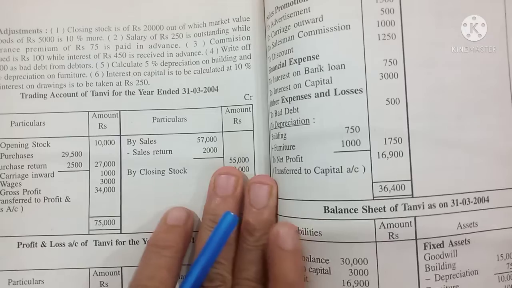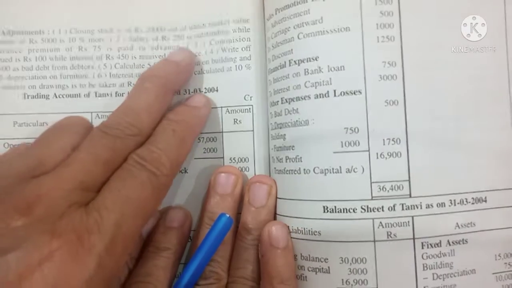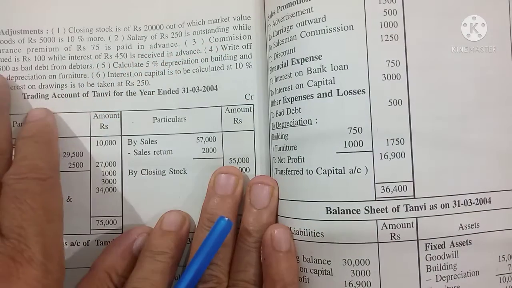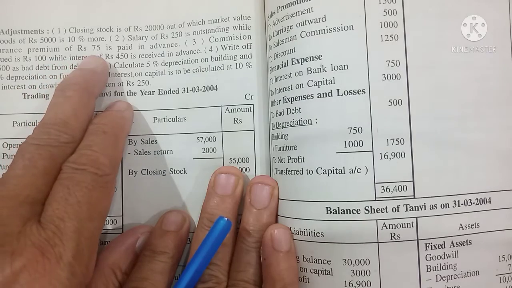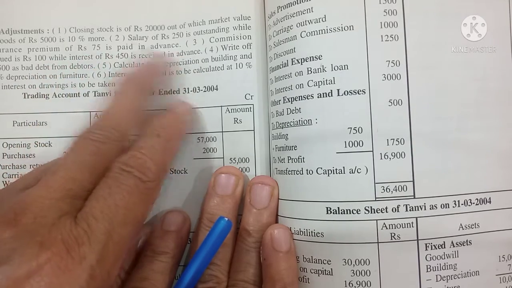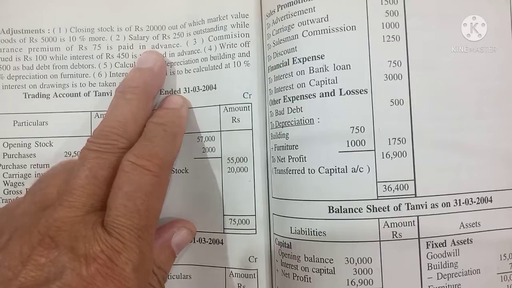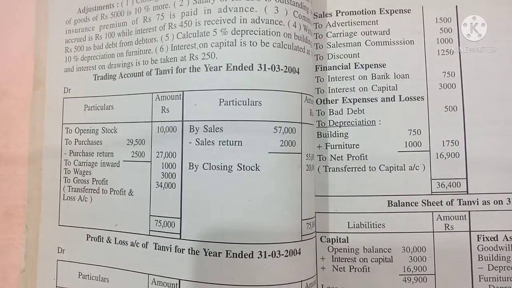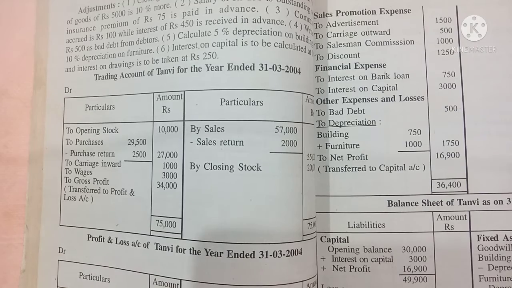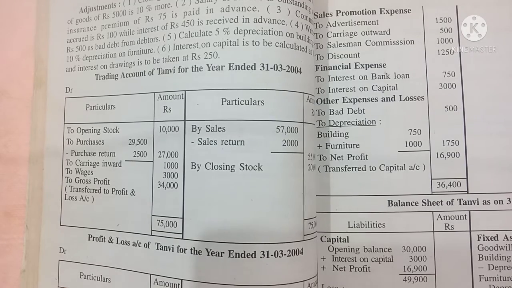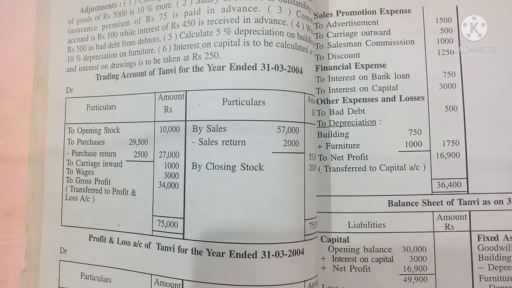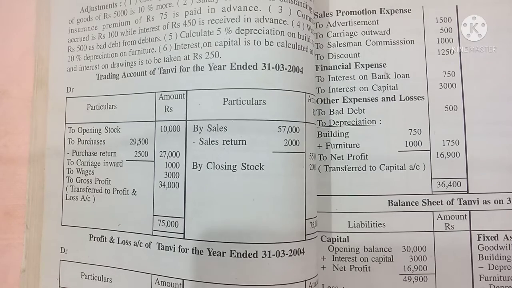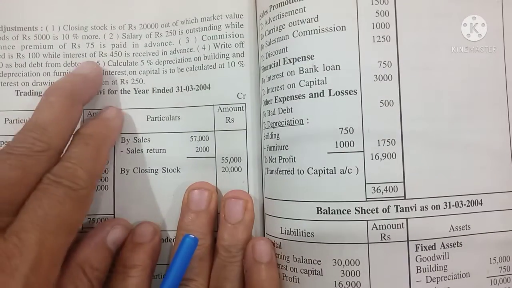Number 2, salary of rupees 250 is outstanding, while the insurance premium of rupees 750 is paid in advance. First let me complete the salary. Salary of rupees 250 is outstanding, means add with salary and liability. Wherever the salary is there, everyone knows the salary comes in profit and loss account debit side. So the first effect, you add with salary, and the second effect, write in the liability side.